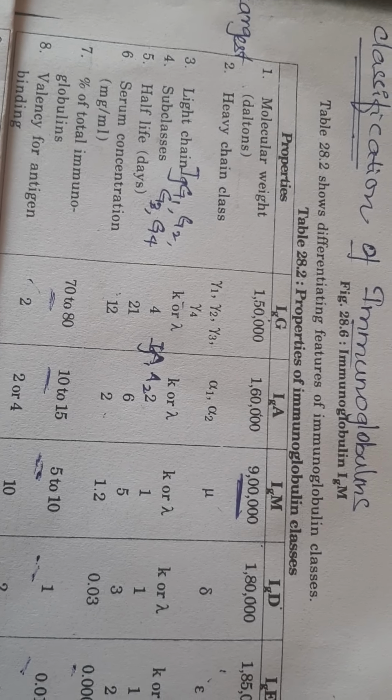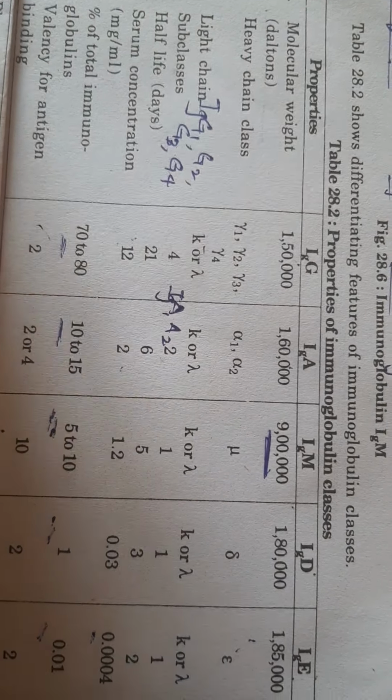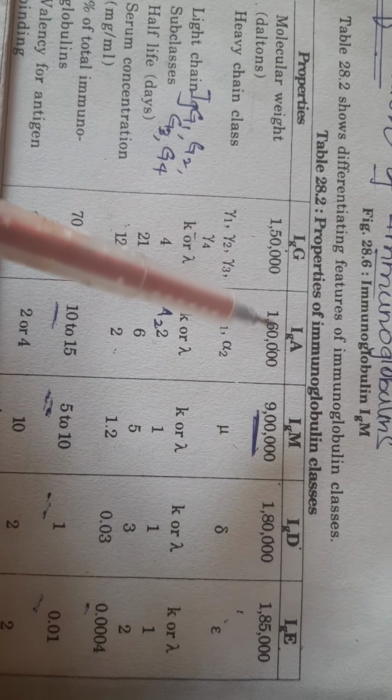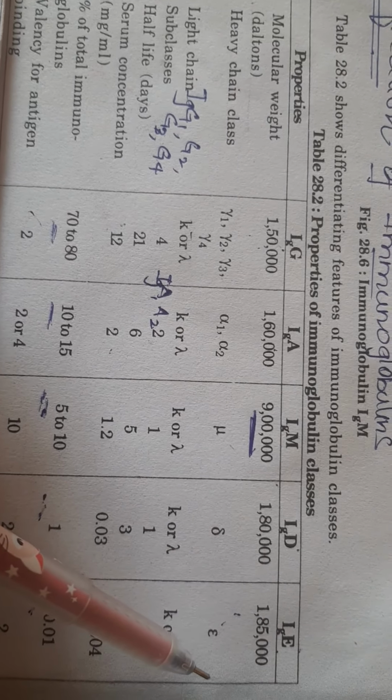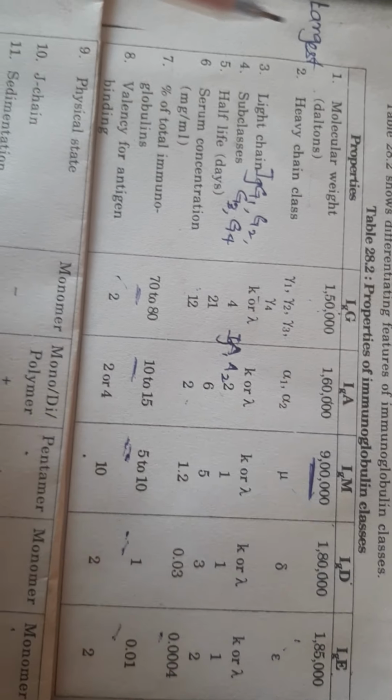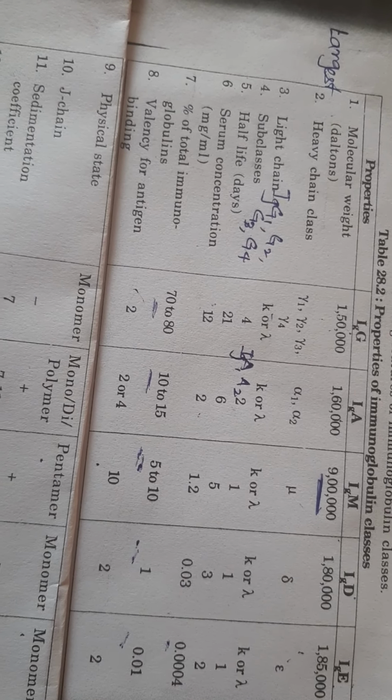Okay, this is regarding the classification of the immunoglobulins. Totally they are classified into 5 classes: immunoglobulin G, A, M, D and E. And these are the various properties of the immunoglobulins.